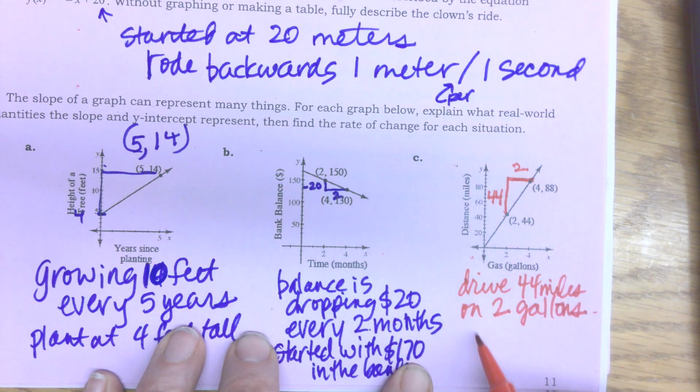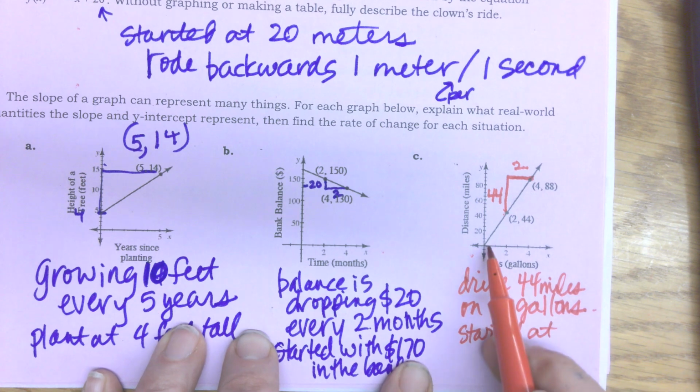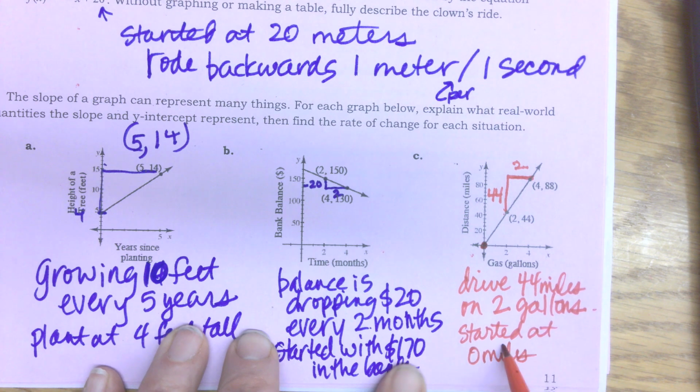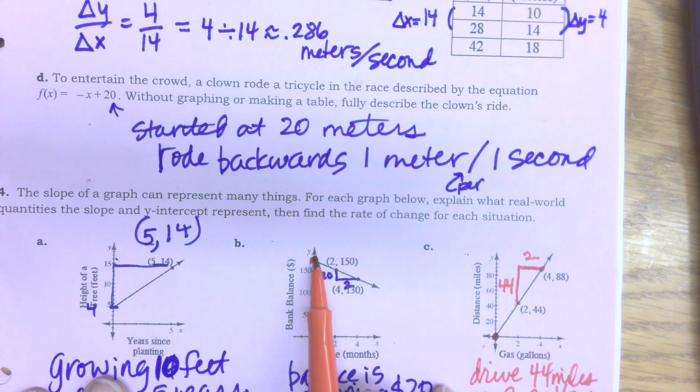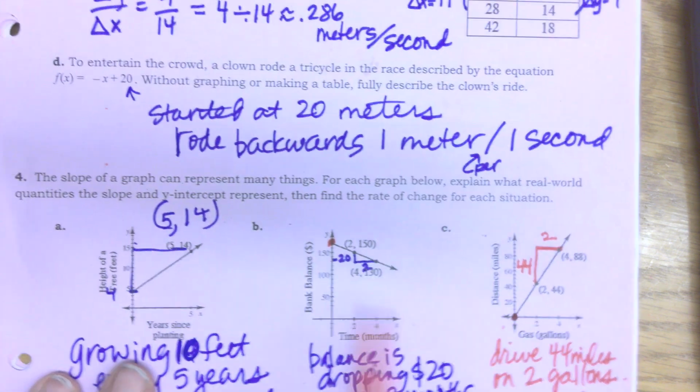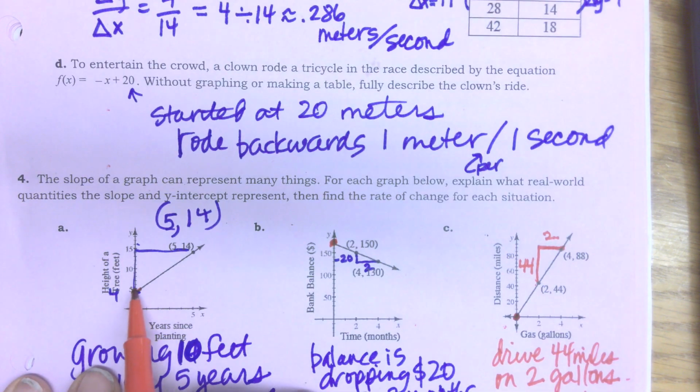Where did they start? They started off at 2. Way down here. All the way in the bottom? Yep. Well, it depends. Like, this one started where it hits the axis. So this one started at 170. Whichever was where the line starts. Yep. So this one started at 4.